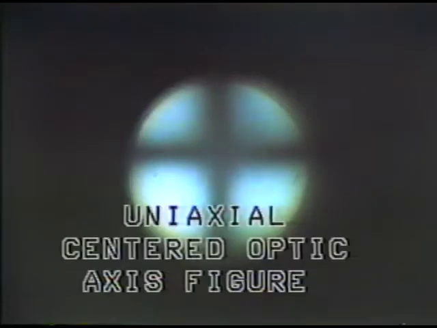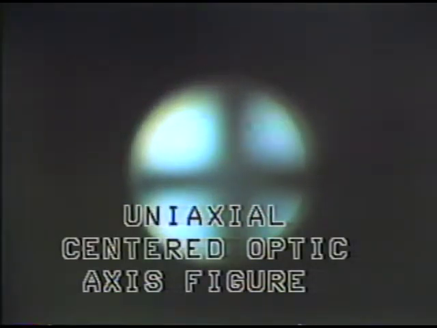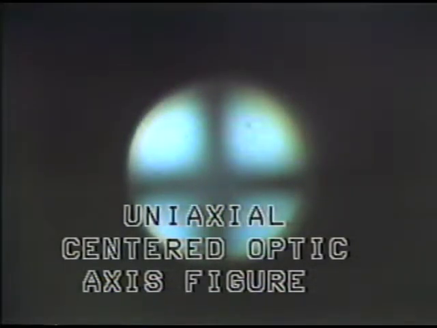This kind of figure is called a uniaxial centered optic axis figure, or it can be abbreviated as a COA figure. And this is the kind of figure that is obtained when the C-axis is perpendicular to the stage of the microscope, or when we're looking at the circular section of the uniaxial indicatrix.